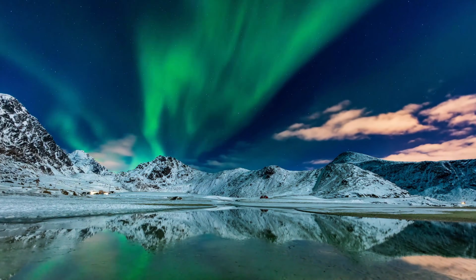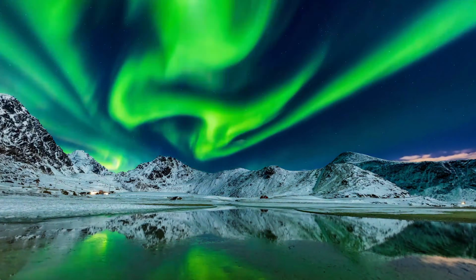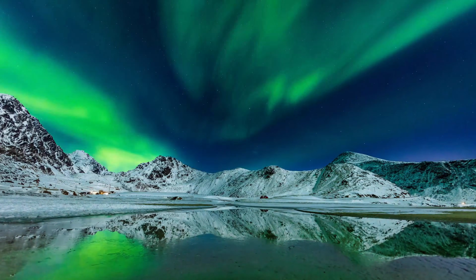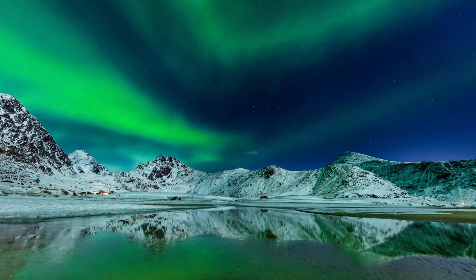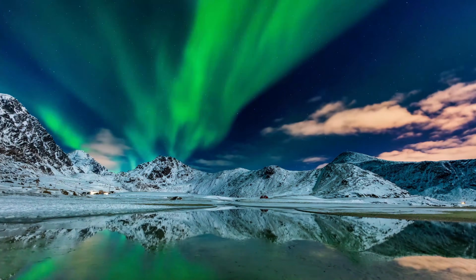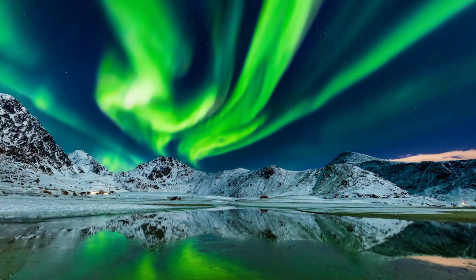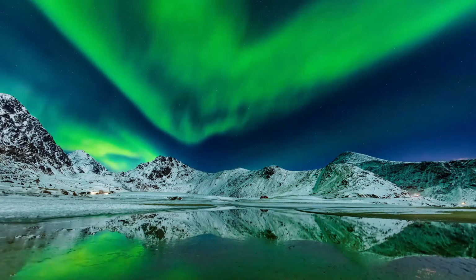Now here's another aurora. This one was filmed over Norway, and you can see that, again, this is a wispy green display of light, and this one has a hint of blue. If you look carefully, you can see hints of blue. So most of the aurora that we see are predominantly green, but with hints of blue. We'll talk about why a little bit later.